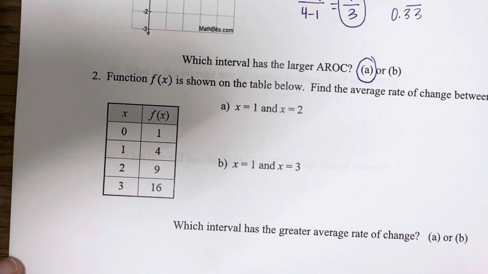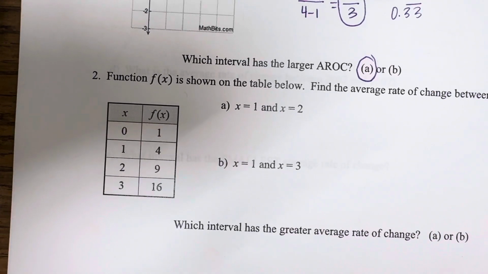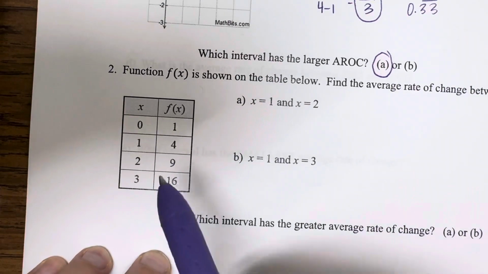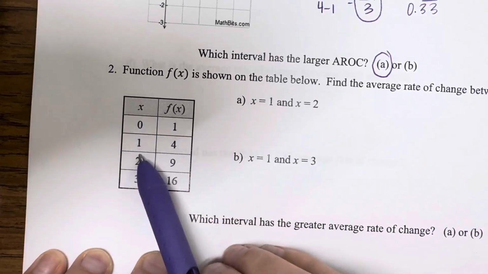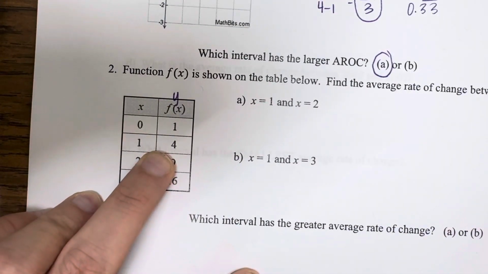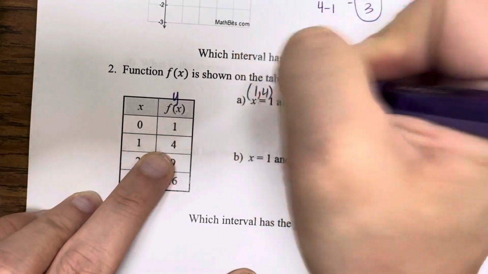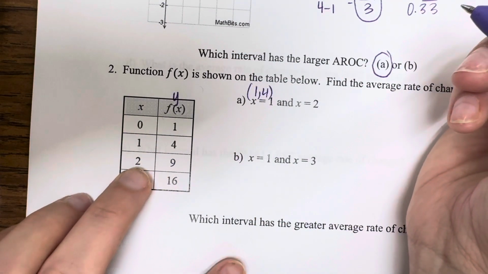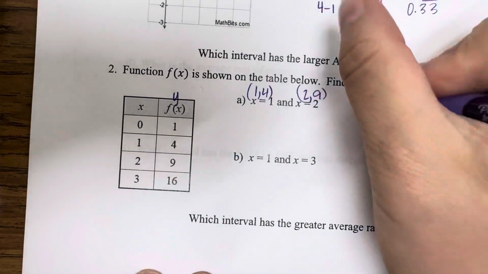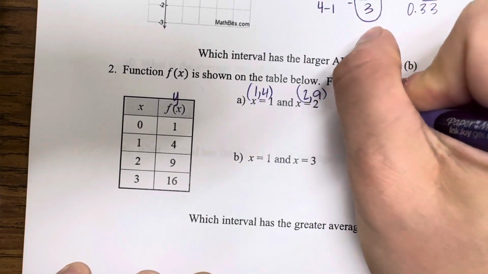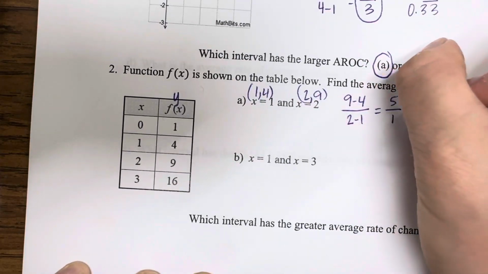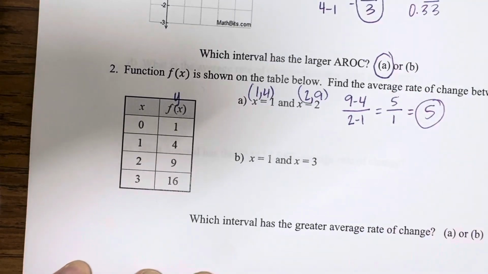Okay, for number 2, we have function f of x in the table, and it wants us to find the average rate of change between these intervals. So we have x equals 1 and x equals 2. Well, when x equals 1, f of x, remember f of x is the same thing as my y coordinate, is 4. So we could say this is (1, 4). And then when x equals 2, y is 9, so (2, 9). So then we're just going to subtract 9 minus 4 over 2 minus 1. 9 minus 4 is 5, and 2 minus 1 is 1. 5 divided by 1 simplifies to 5.